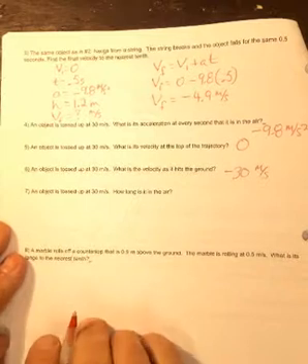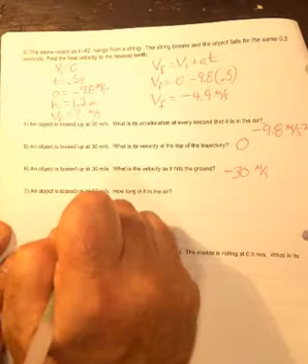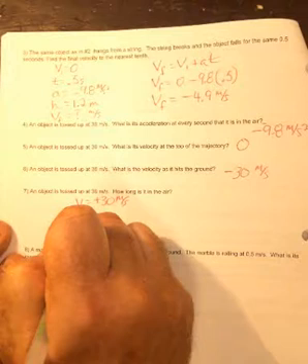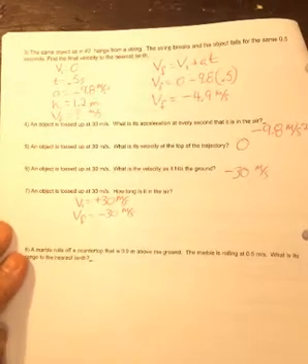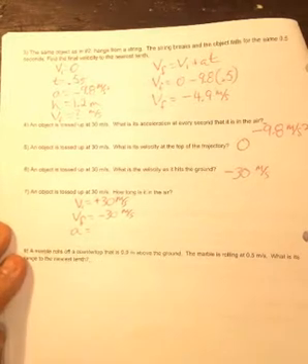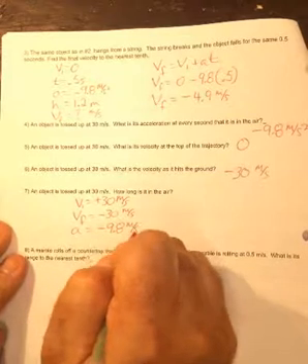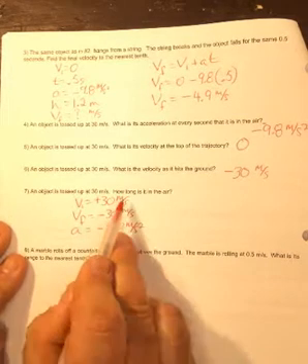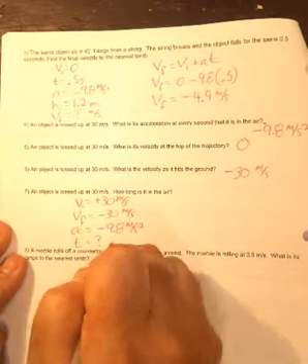Number 7, an object is tossed up at 30. How long is it in the air? Okay, so let's write down what we know. The initial velocity is a positive 30 meters per second. We know that the final velocity is a negative 30 meters per second. We know that the acceleration of gravity during this whole time is negative 9.8 meters per second squared. That's all that we know. The signs are all taken care of, units are compatible. What we're looking for is the time, and that's going to be so many seconds.